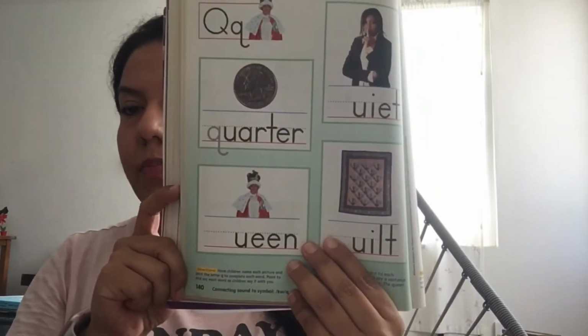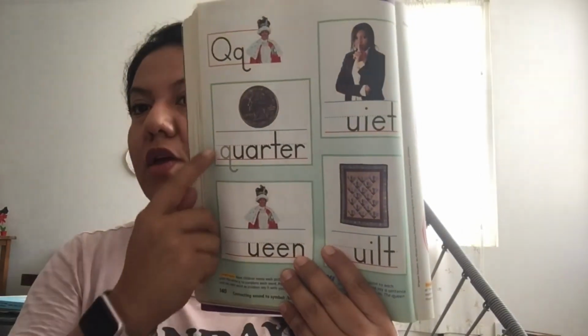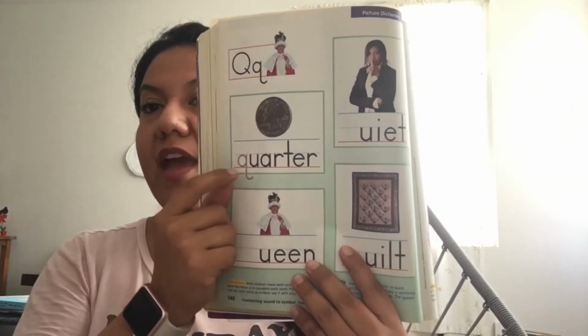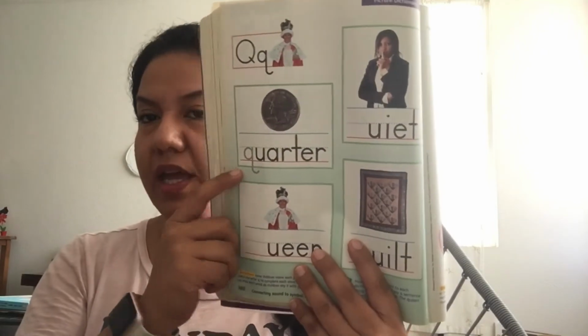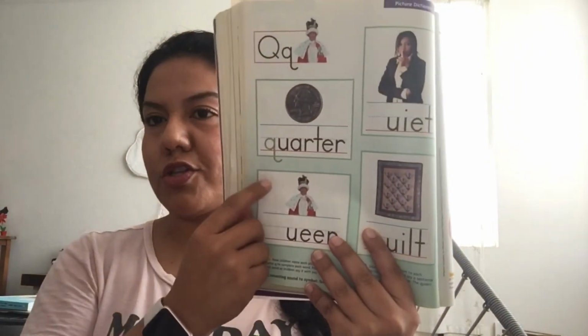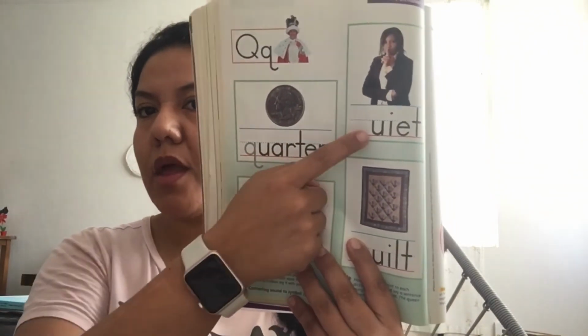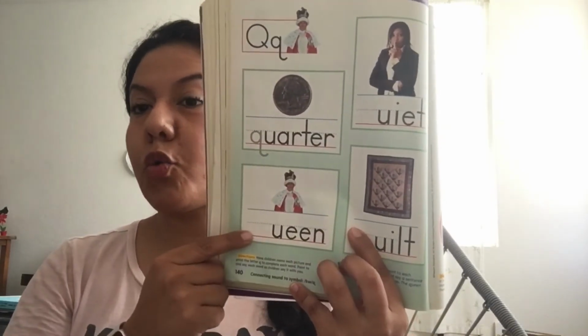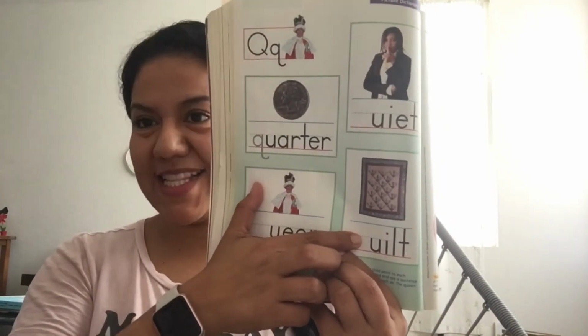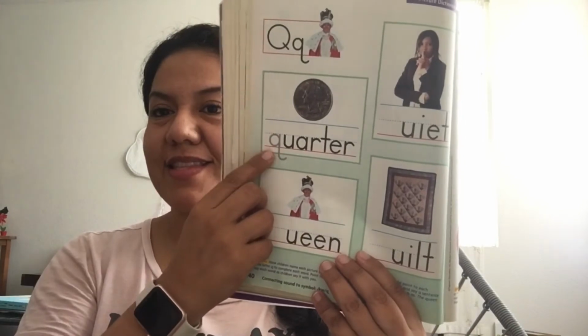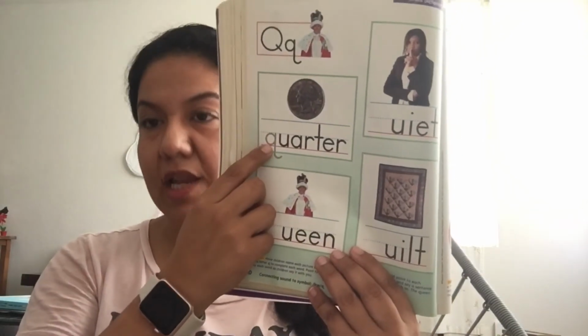And now on page 140, what you have to do is write the letter Q lowercase to complete the words. Quarter, quiet, queen, quilt. And here you have to trace the letter Q.